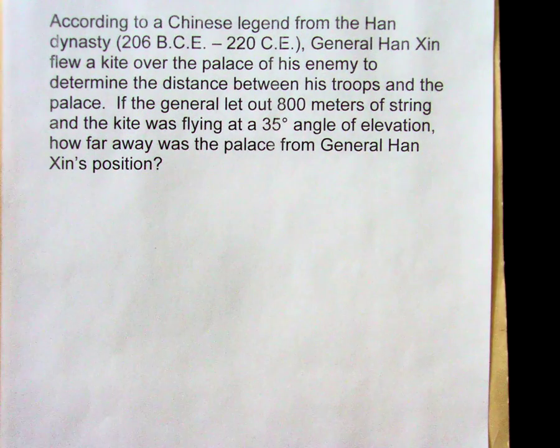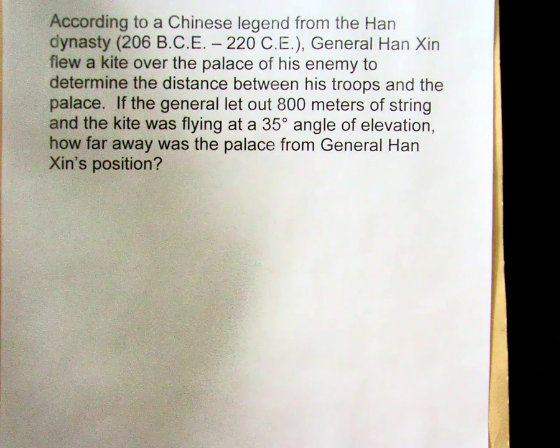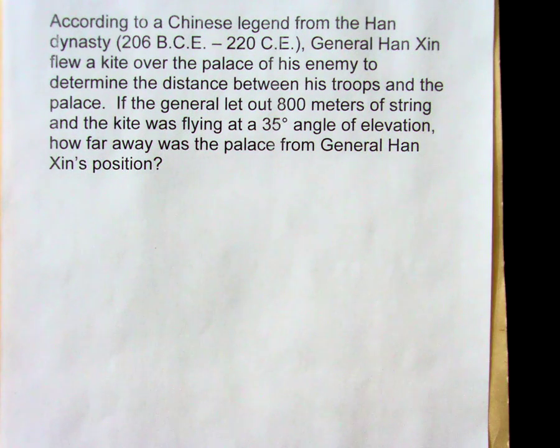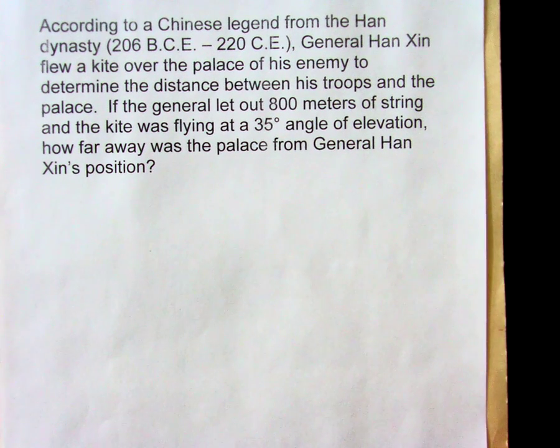In section 8-5, we're looking at some applications of trigonometry, and a concept that's brought about and is in the notes that you've received is that of angle of elevation and angle of depression. And we're going to look at an example of each of those kinds of problems here.